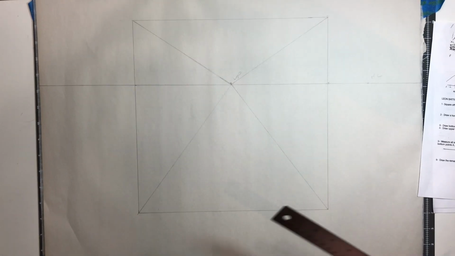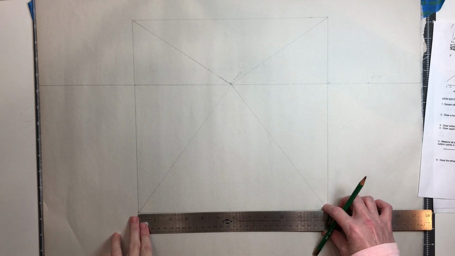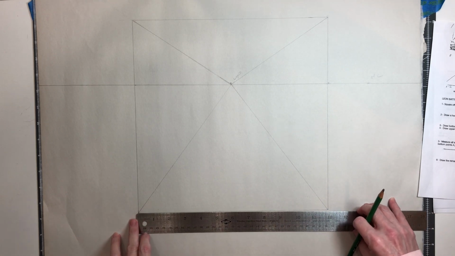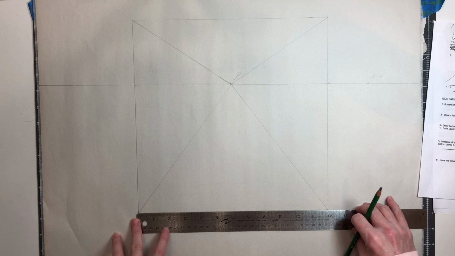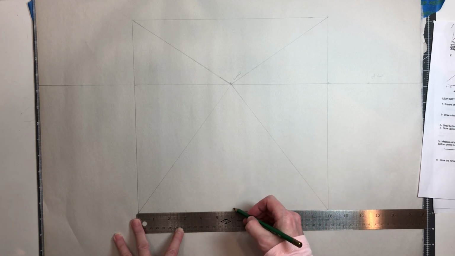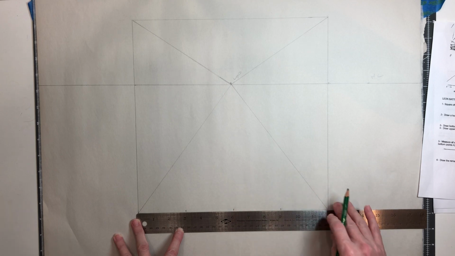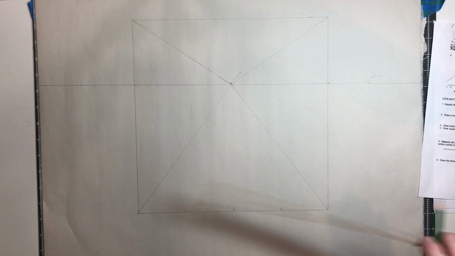Step 5, measure all sides of your picture plane into equal segments. We're going to do that by placing the ruler on the bottom, making a dot at 3, 6, and 9. And then you can just do that all the way around.